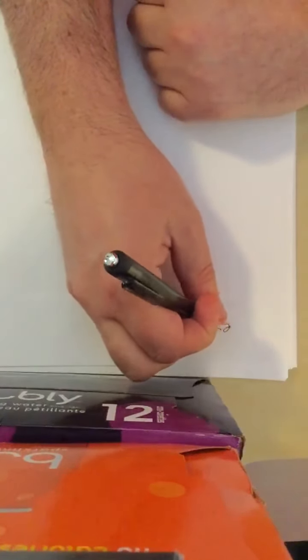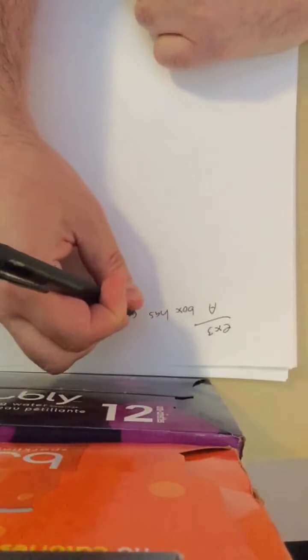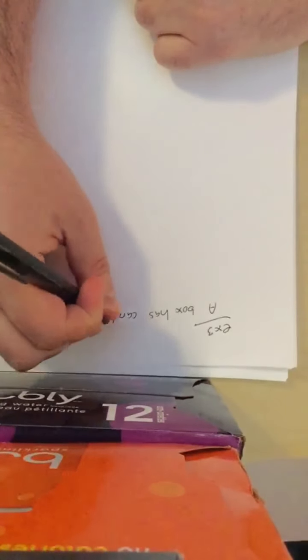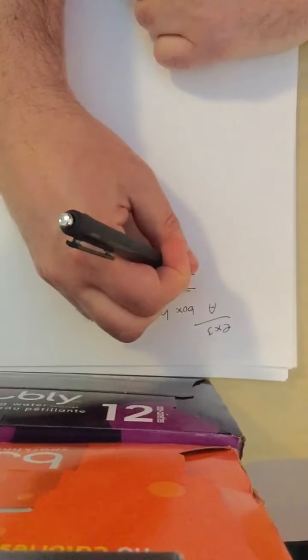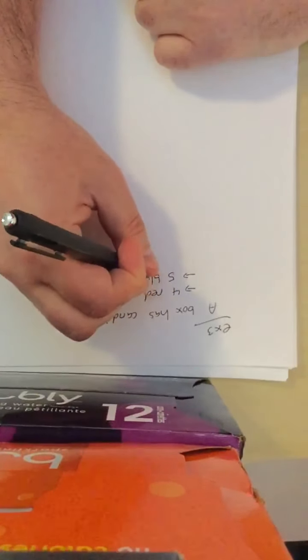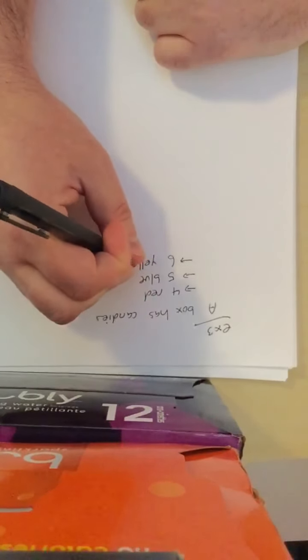Okay, let's do some more examples. A box has candies, and we're going to say it has 4 reds, 5 blues, and 6 yellows.